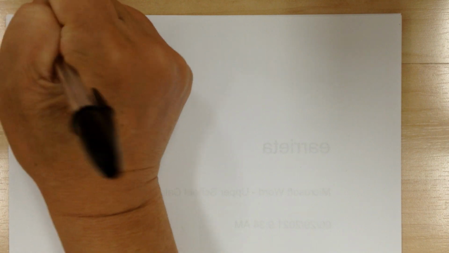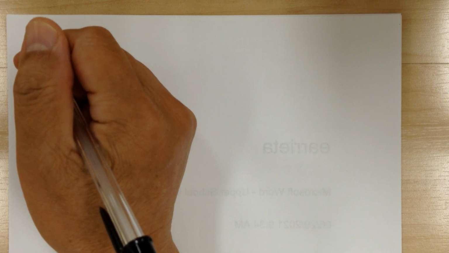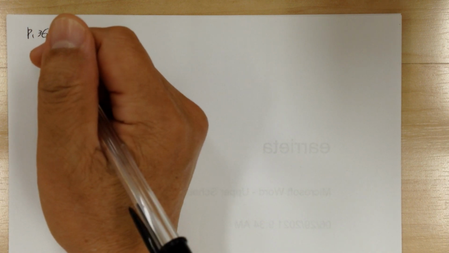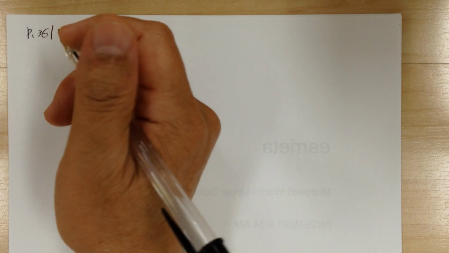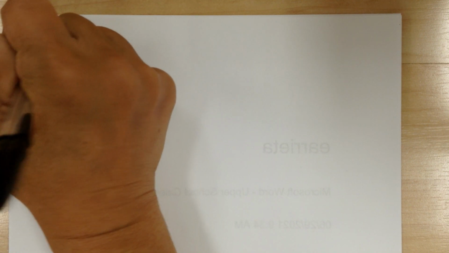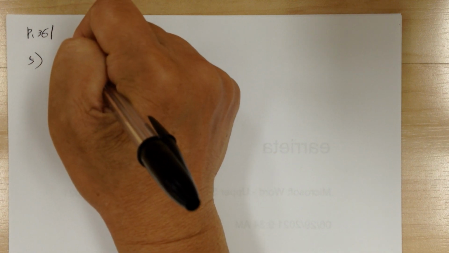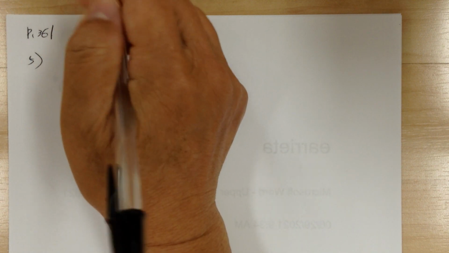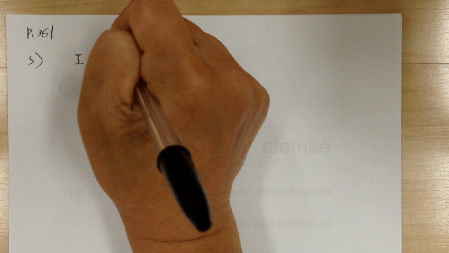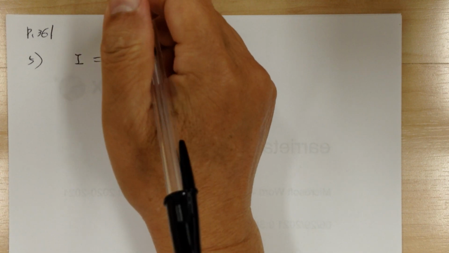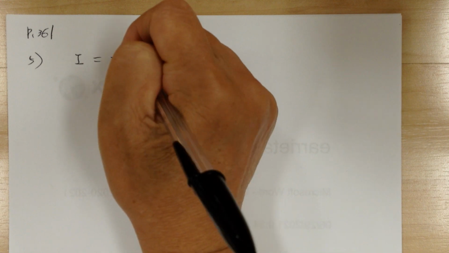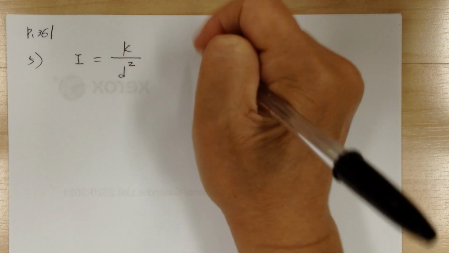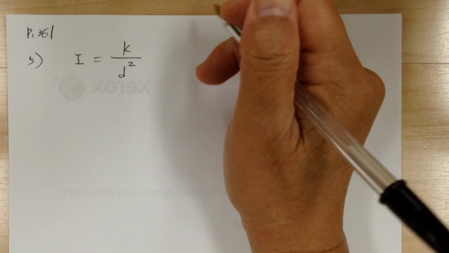Okay, let's go to the next one. Okay, for number 5, it says in problems 5 and 6, use the fact that the intensity of light, so that's I, the intensity of the light measured in lux, is inversely proportional, so it's K over, inversely proportional to the square of the distance between the light source and the object illuminated. Okay, so that's your equation.